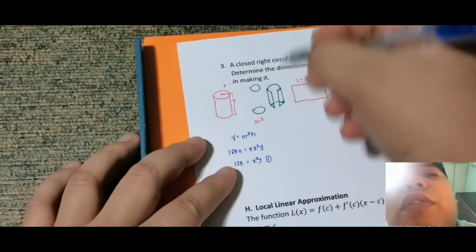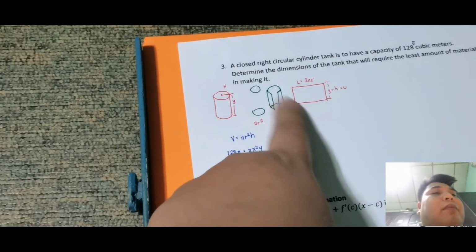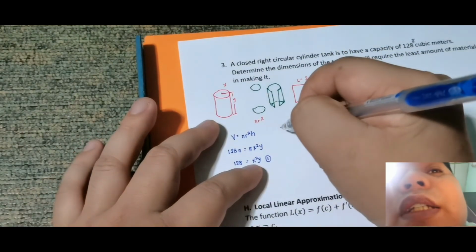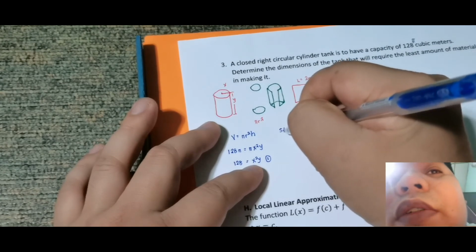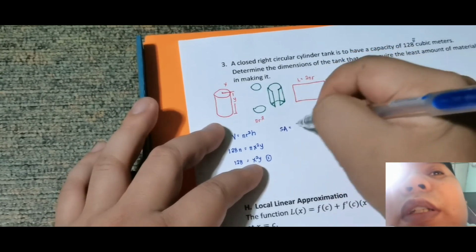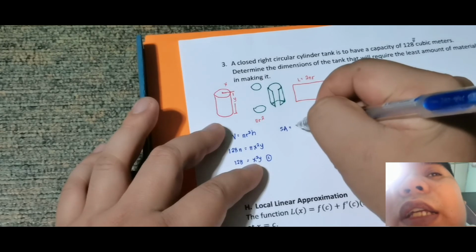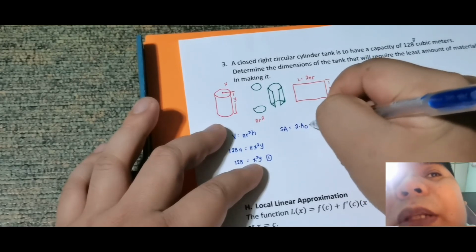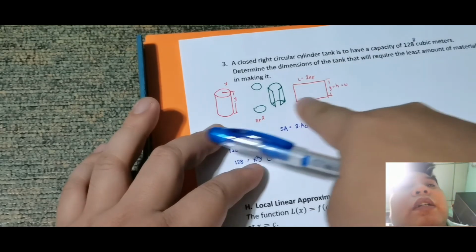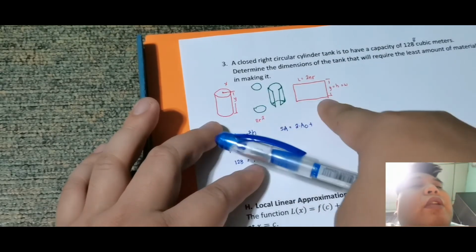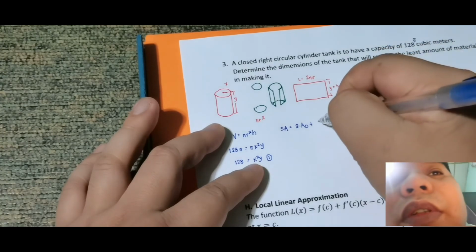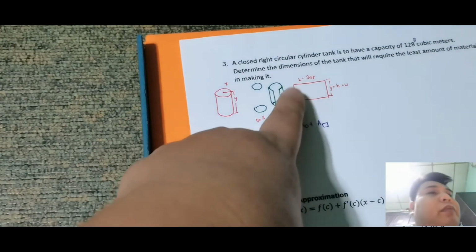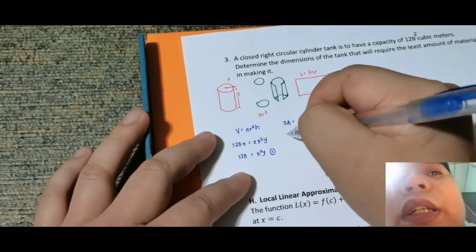Ngayon, puntahan natin yung ating lateral area plus yung surface area niya, kasi yun yung talagang gagawin natin, yung surface area niya o yung SA. Surface area niya is just equal sa dalawang circle, so 2 times area of circle, plus yung nilatag ko na ginawa kong rectangle. Ito yung area nung ating rectangle na na-form.